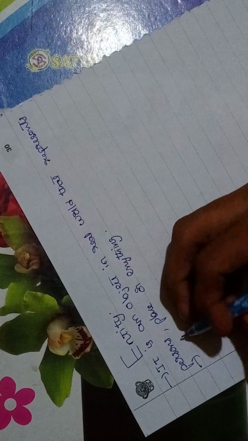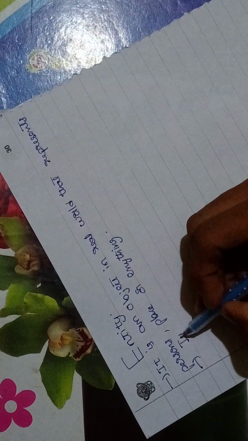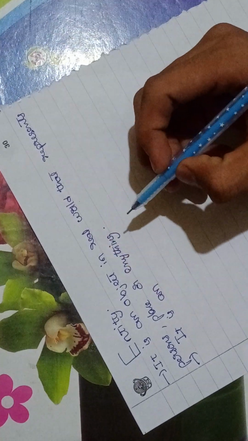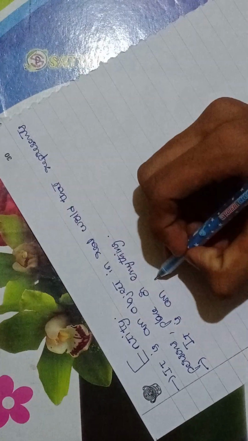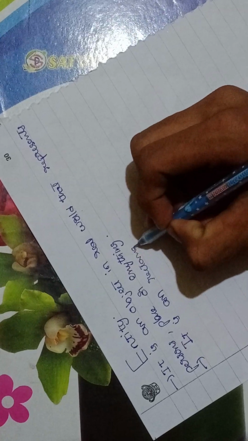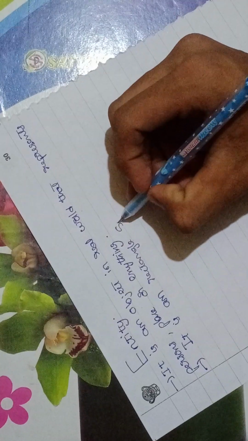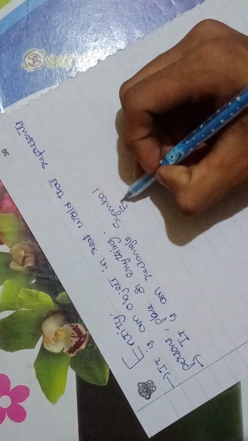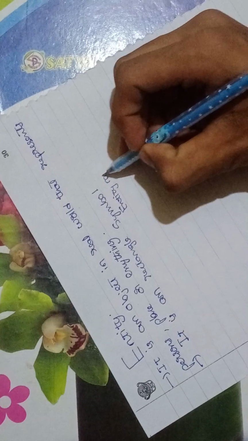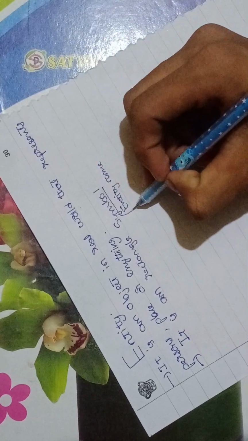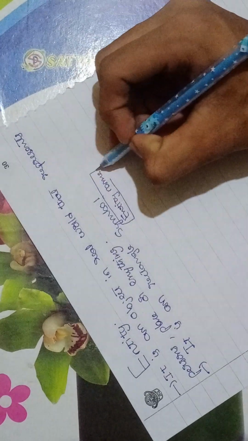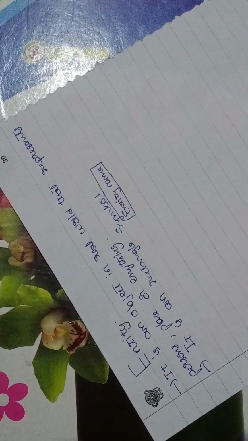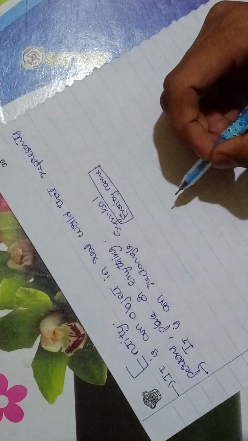It is represented by a rectangle symbol, with the entity name inside. This is the rectangle symbol. The entity name is given in noun form.